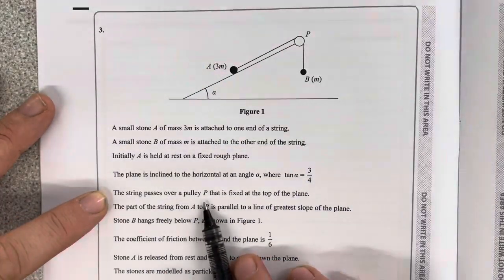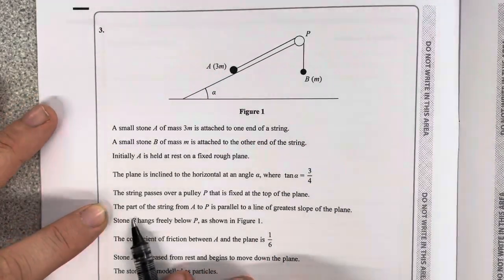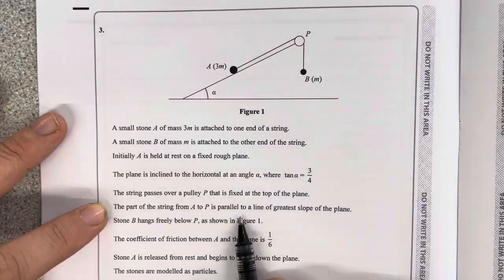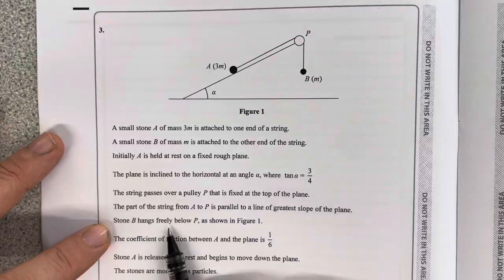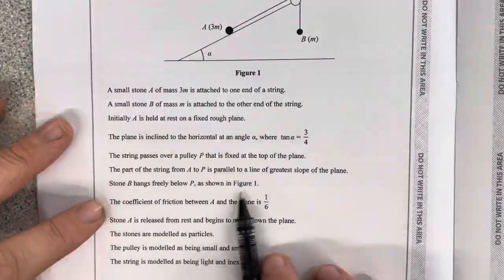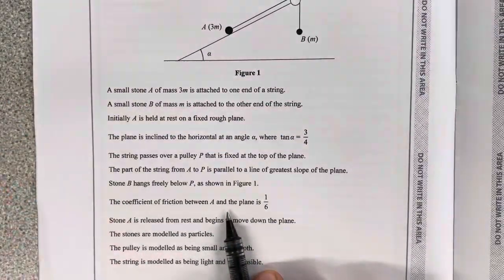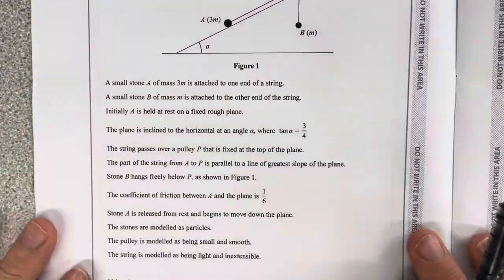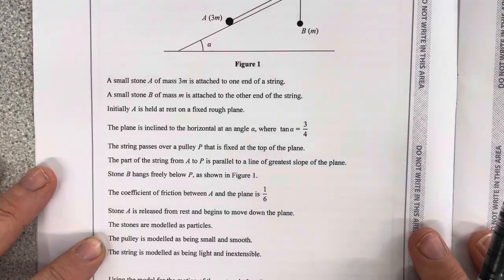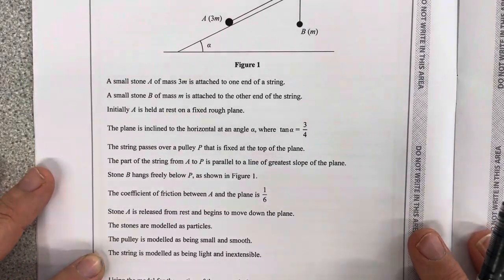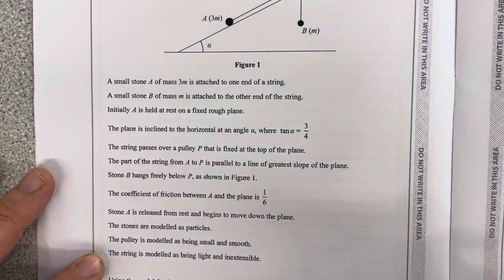The string passes over a pulley P that is fixed at the top of the plane, and the part of the string from A to P is parallel to the line of greatest slope of the plane. Stone B hangs freely below P as shown in figure 1, and the coefficient of friction between A and the plane is 1/6. Stone A is released from rest and begins to move down the plane. The stones are modelled as particles, the pulley is modelled as being small and smooth, and the string is modelled as light and inextensible. Okay, so that's the setup.